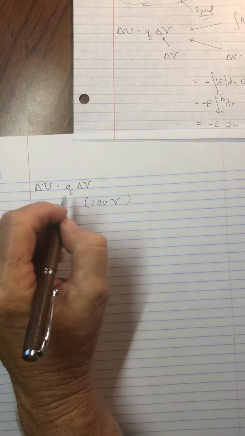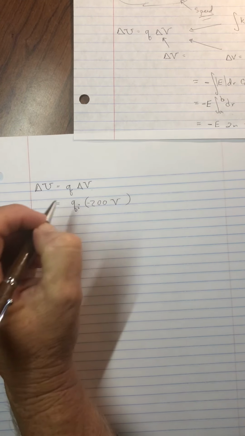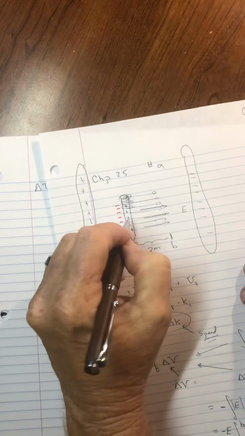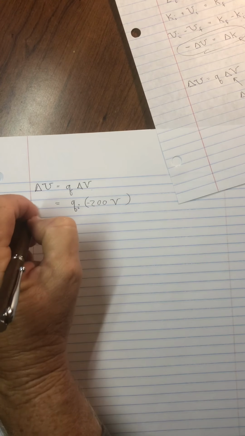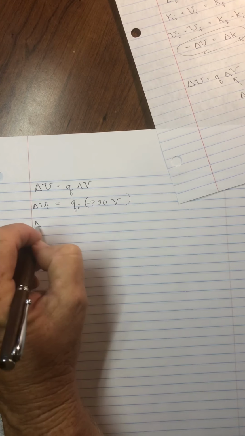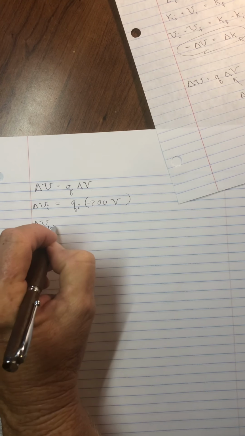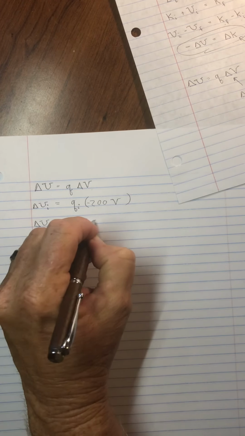And then you might, I don't know if you would want to call this Q sub i for a second. And just say, okay, let's just take one of these chunks here and call it Q sub i. And then that would get you the change in potential energy of just that ith piece. But then to get the total, we would say, add up all the pieces.